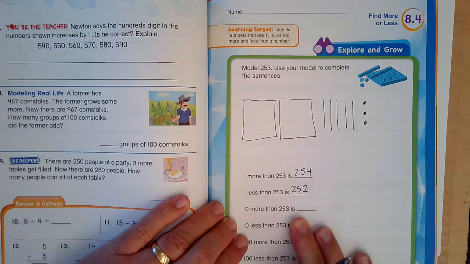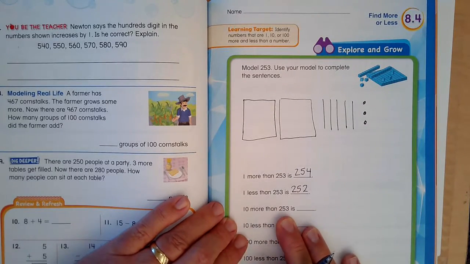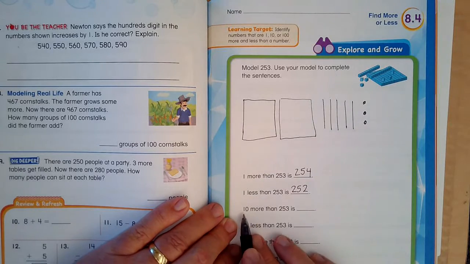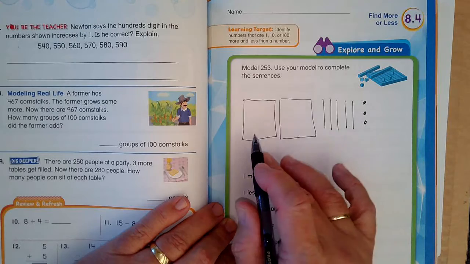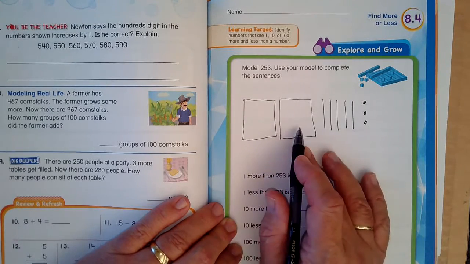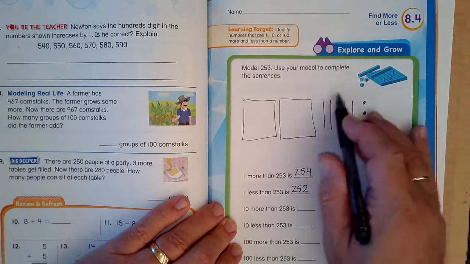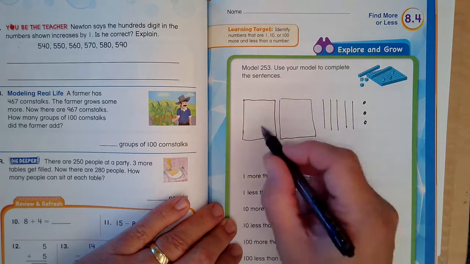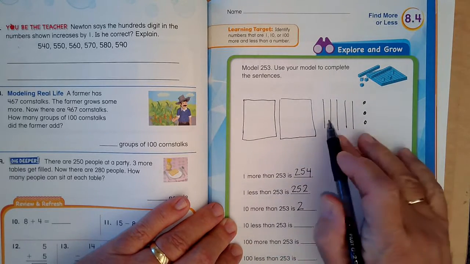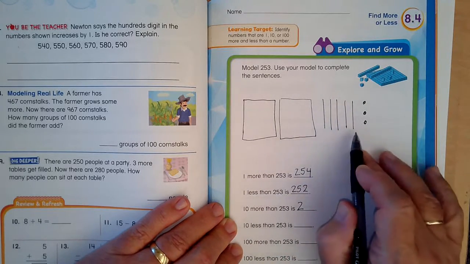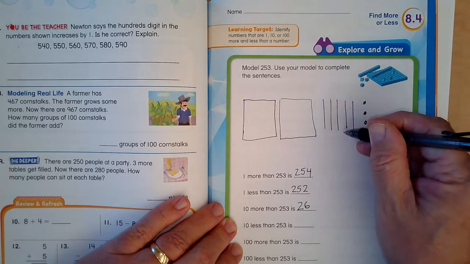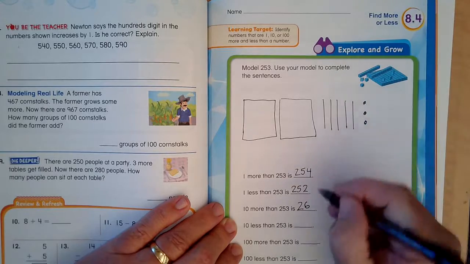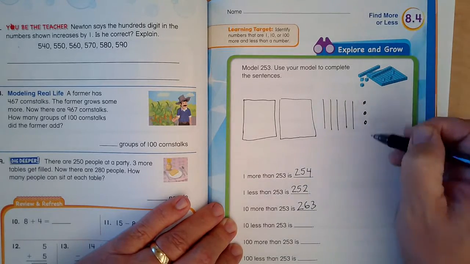Now, 10 more than 253. So I'm dealing with the tens column now. My ones column stays the same. My hundreds stay the same. And I need to have 10 more. One more set of 10 would be 263. And the ones, of course, stay the same.